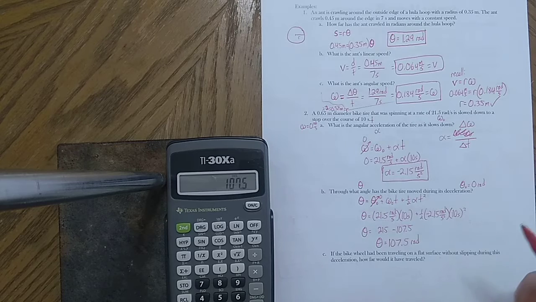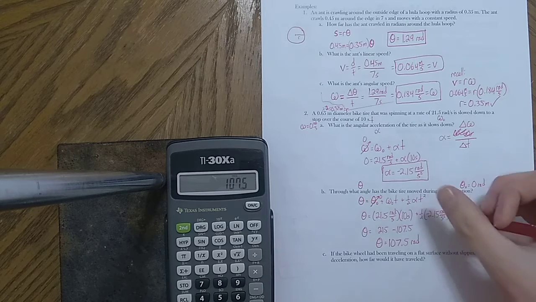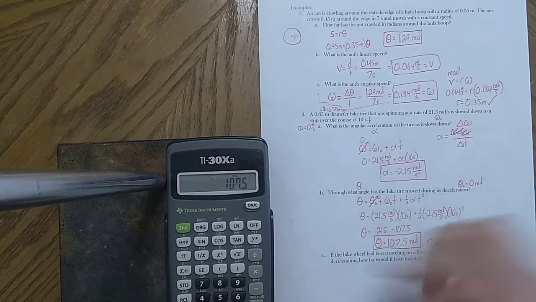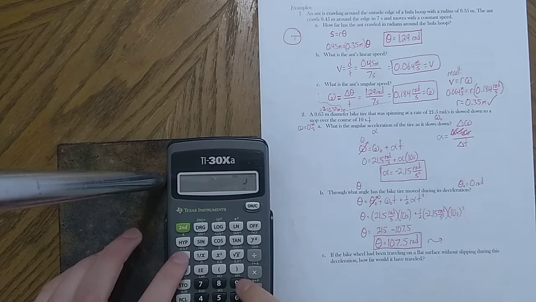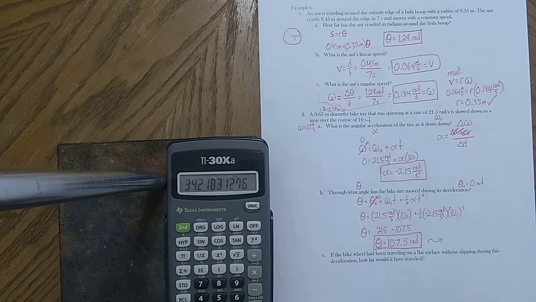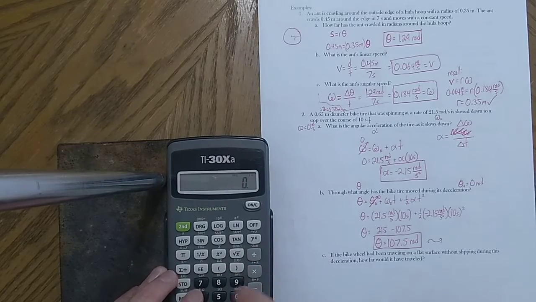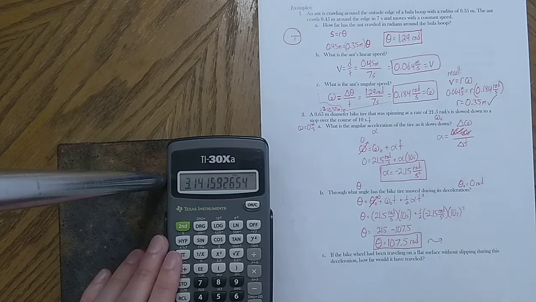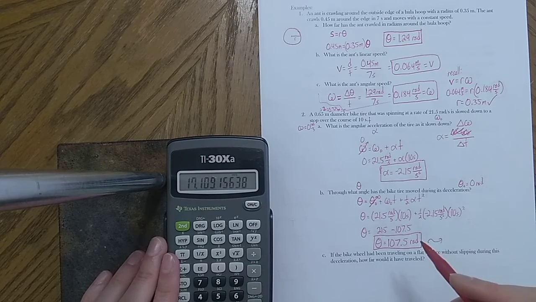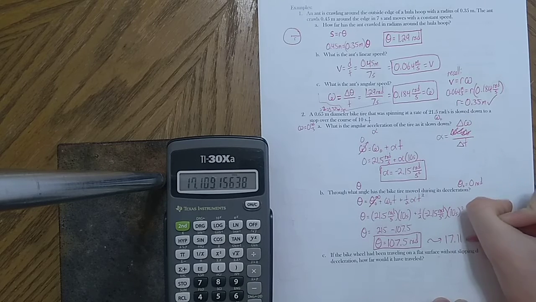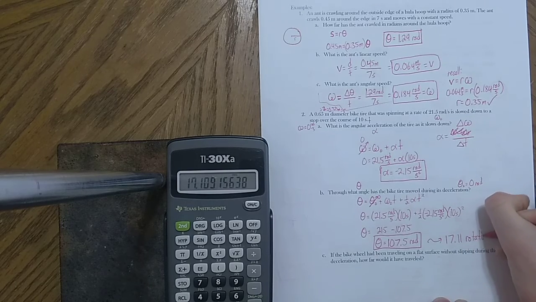Now, if you want to know how many rotations that is, how would we do that? Well, how many radians are there to a rotation? One full rotation would be 2 pi radians. The question doesn't ask for this, but I could divide this by, in parentheses, 2 times pi. Yeah, that seems about right. About 17, a little over 17 rotations. Just something you could do if you want to.